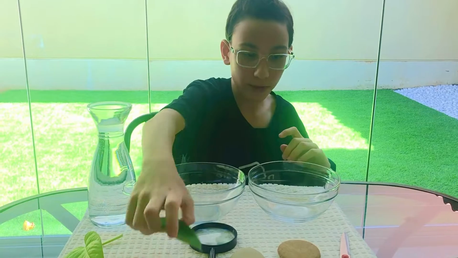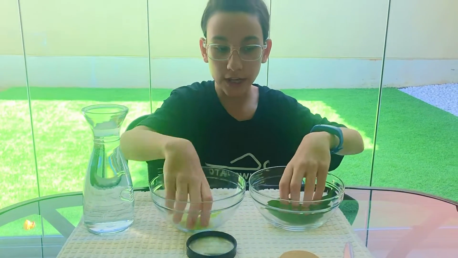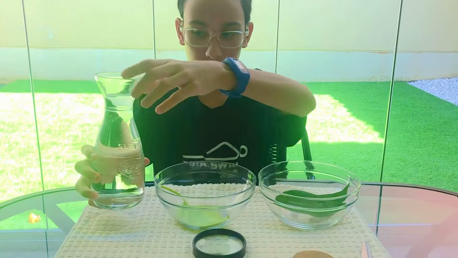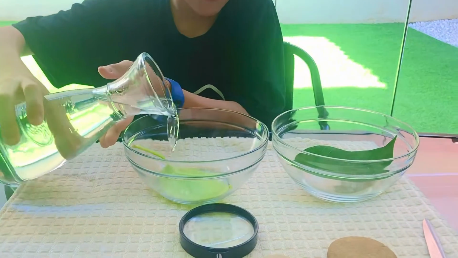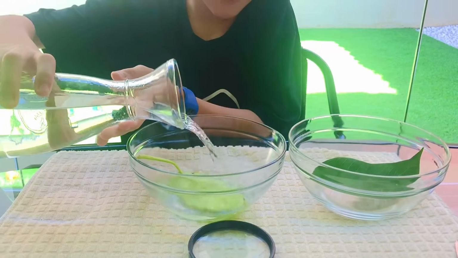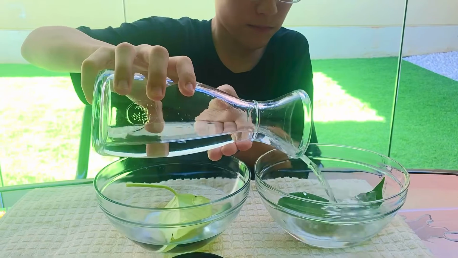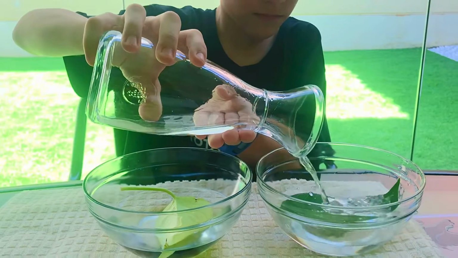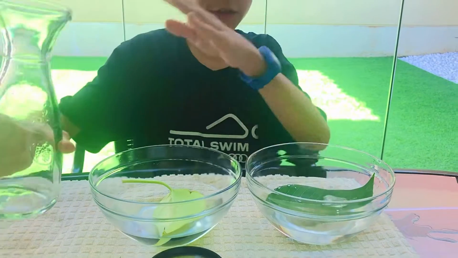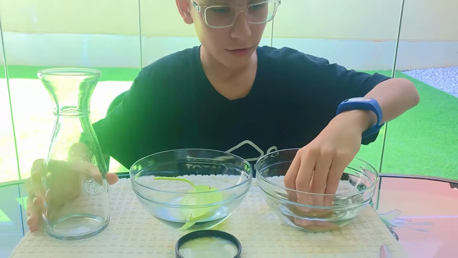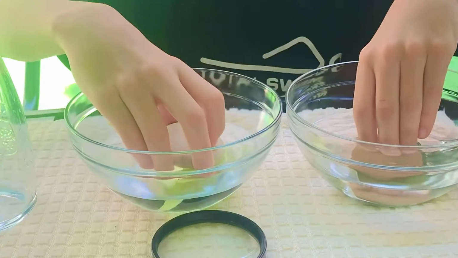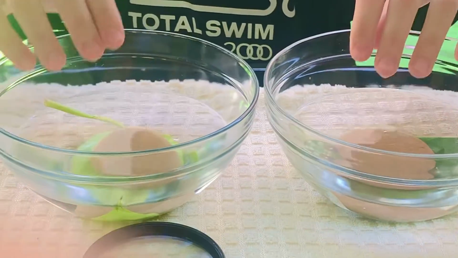To follow this experiment, number 1, place the leaf in the glass container. Second of all, pour the water onto the leaf. Third of all, place a stone on top of the leaf. And fourth of all, place it in the sun for 2 hours.